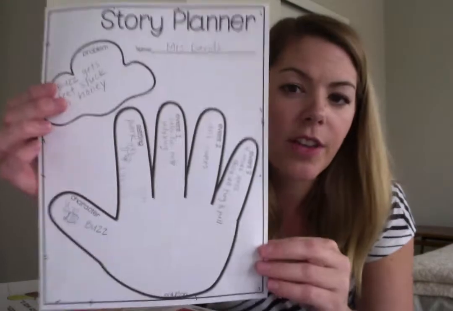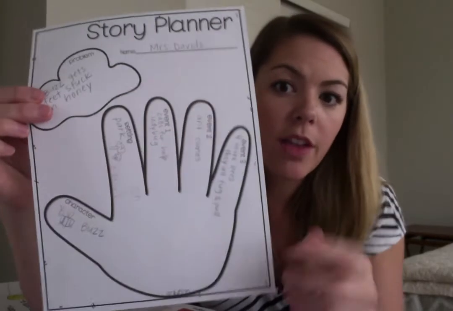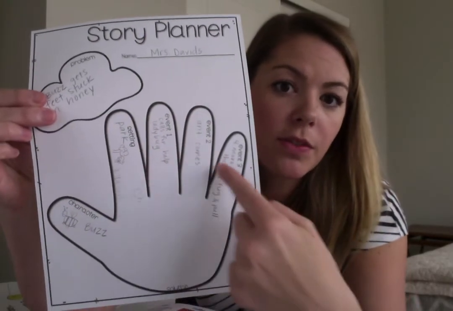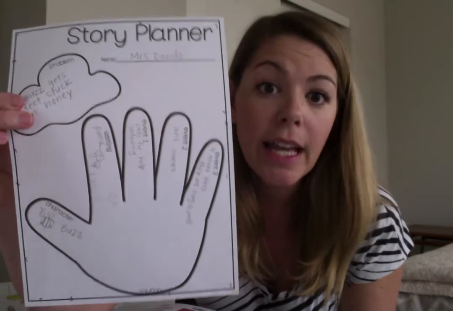learned so far. And I want you to remember that whenever you are starting a story, I want you to start with a plan. For fiction stories, we have this 5-finger planner where we've gone through each of the fingers and we've learned the process of how to plan a fiction story. So let's go through some of those steps again, just to remind you.